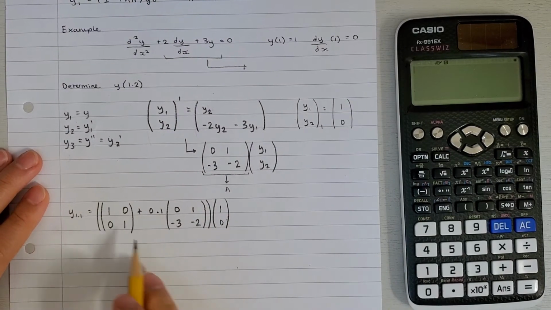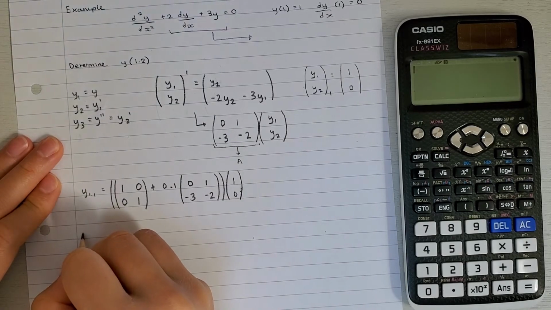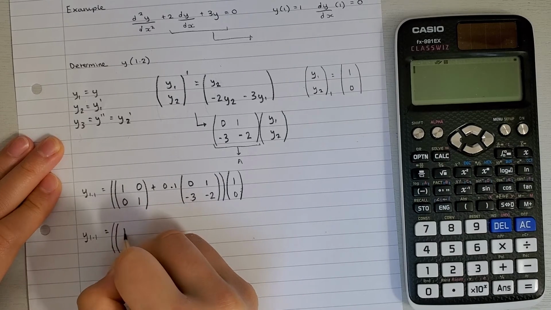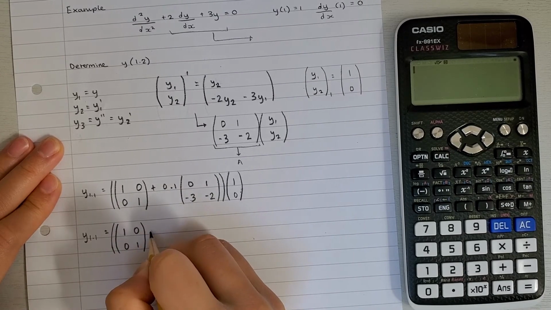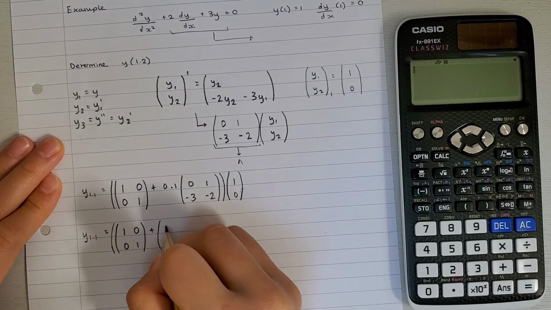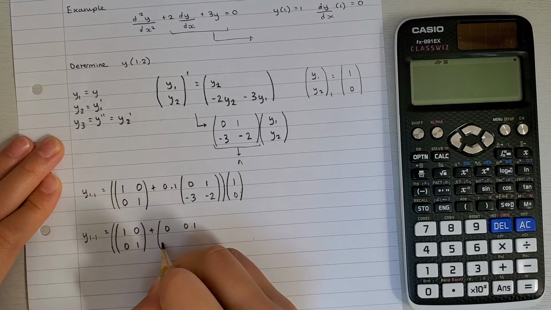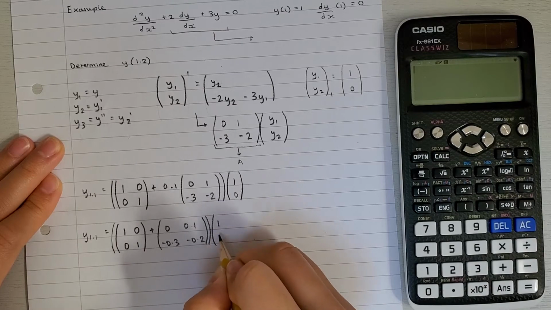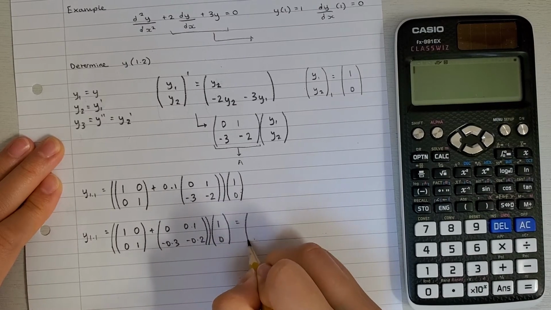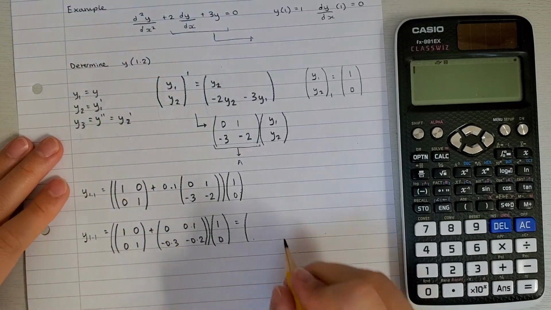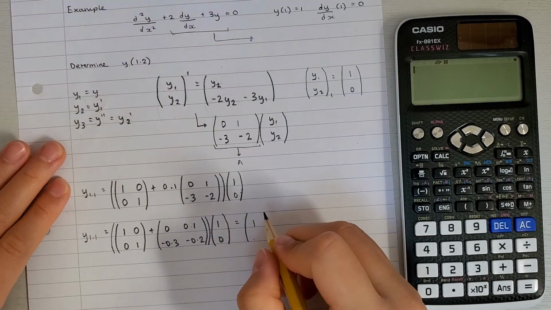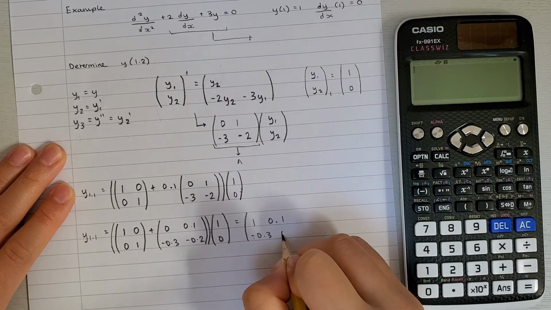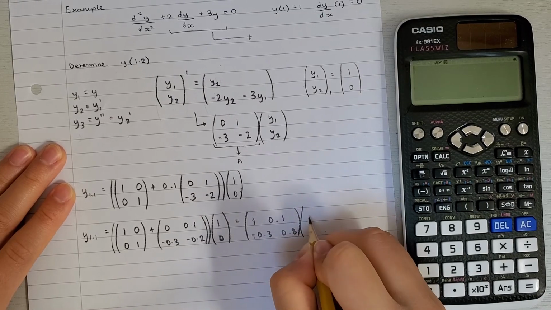So now that we've done that, we're going to multiply everything in here. So y1.1 equals the identity, plus another matrix, 0, 0.1, negative 0.3, and negative 0.2. And that would all be multiplied by 1, 0. Then we add these two matrices together, so we have 1, 0.1, negative 0.3, and 0.8. That's multiplied by 1, 0.